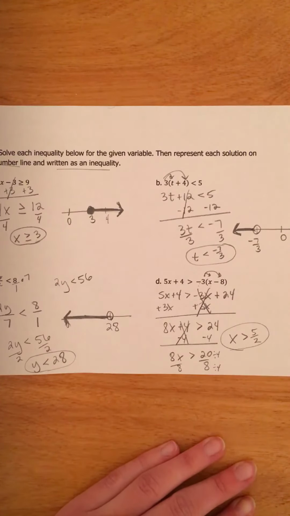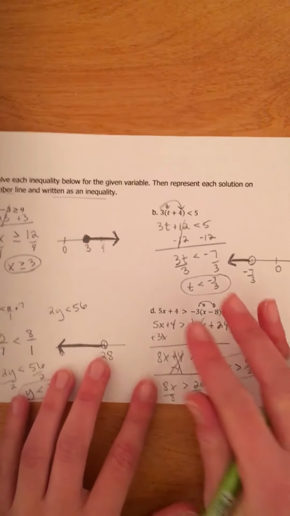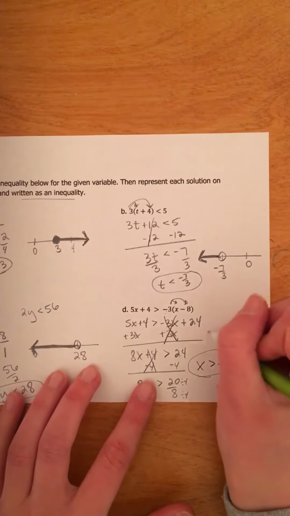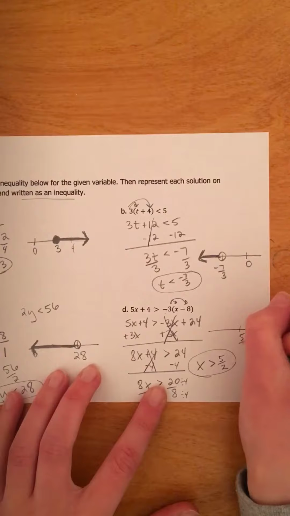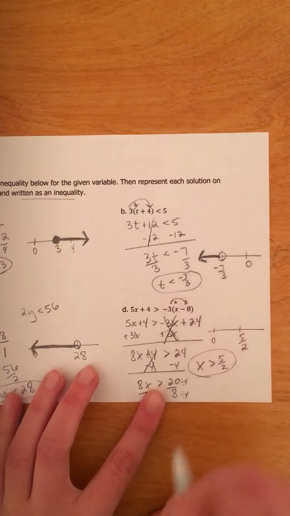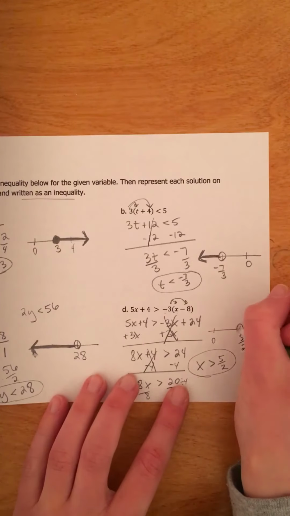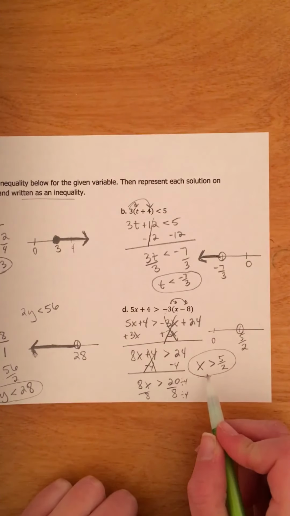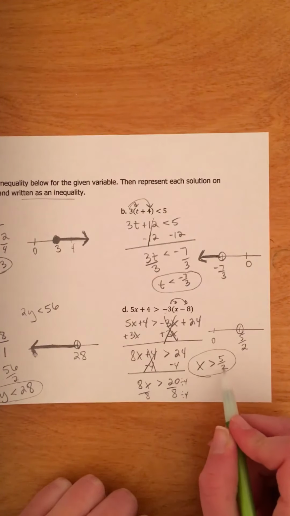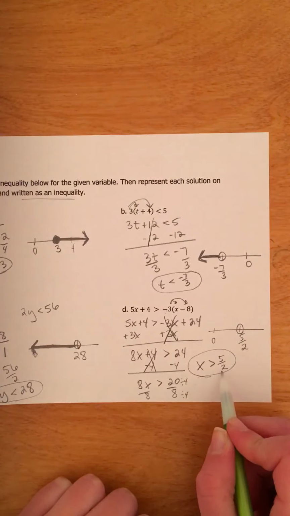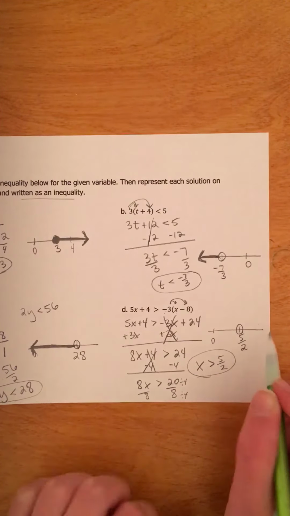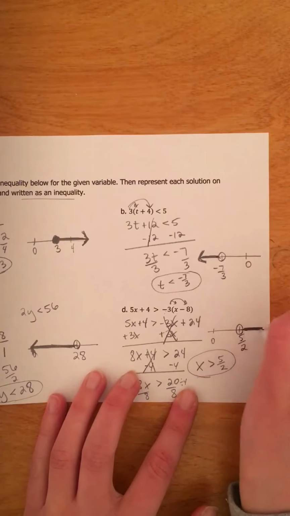And I need to draw my number line. So let me have some more space here. So 5 halves or 2.5. 0 is kind of over here. Let's draw an open circle at this point. I cannot include that point. And x is greater than 5/2. So things that are bigger than 5/2, for example 3, would be over here. I'm going to go to the right.